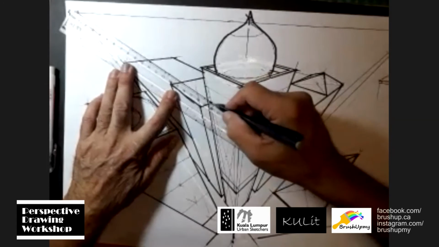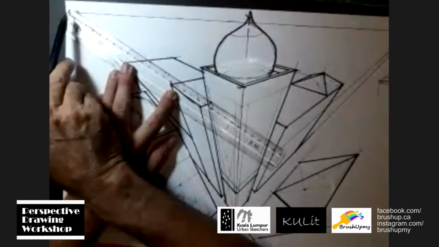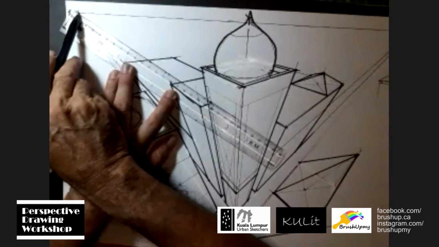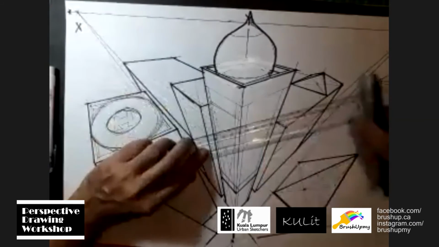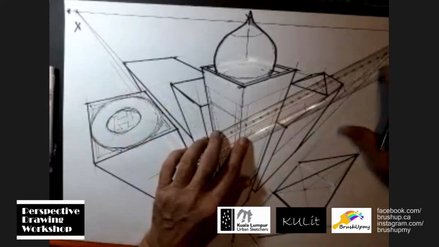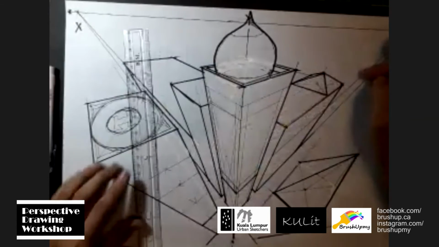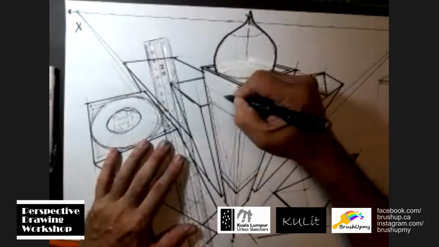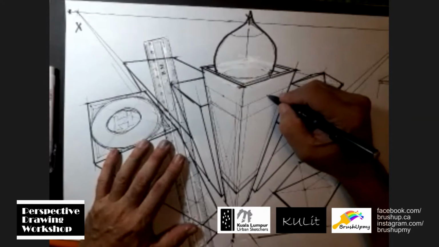I got the wrong axis. Hang on, it should be here. This point, I got the wrong point. It should be here. Okay, hang on a minute. Okay, we got this. All right. When you're doing stuff like this, it's actually quite fun. Okay, maybe the middle part is somewhere here. So we're adding a little bit of design to it.